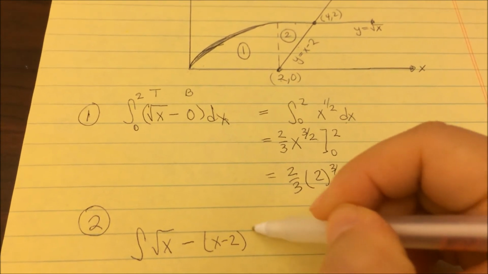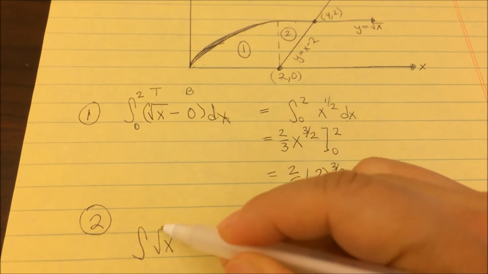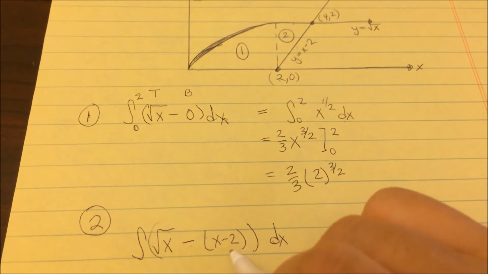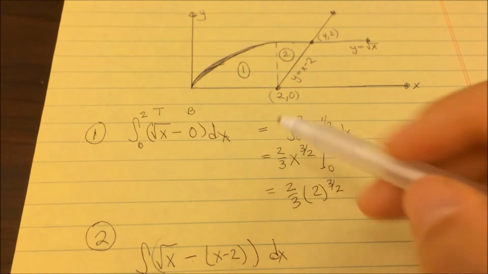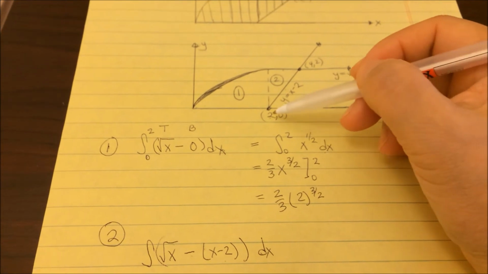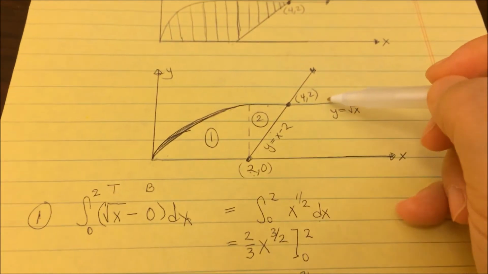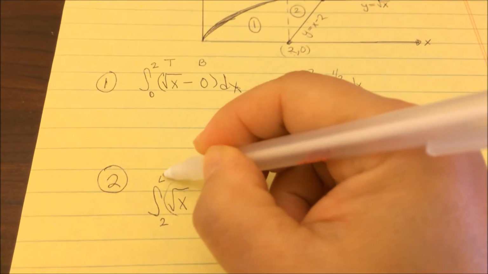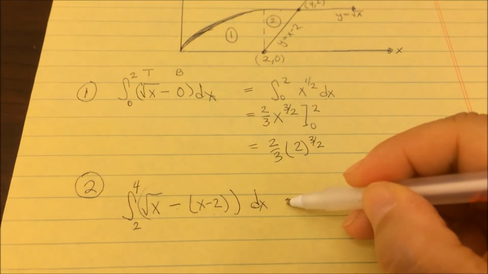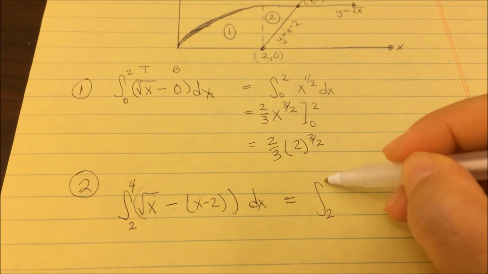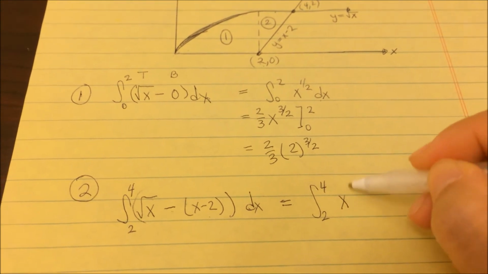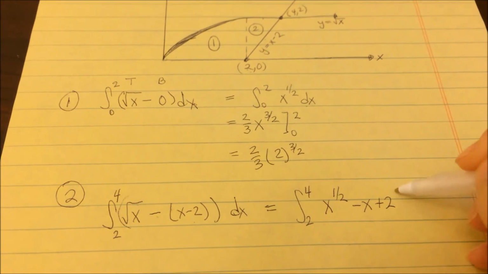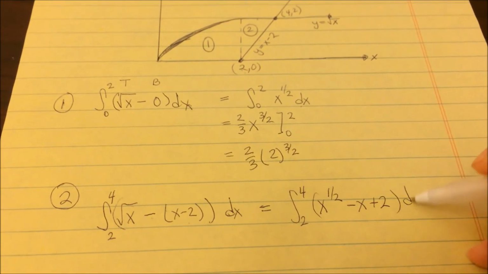And always put parentheses around the second part of the equation, because you can see right away I'm going to have to distribute this negative into the second part. Okay, so make sure you do that. The lower limit is 2 and the upper limit is 4, so we're going to go from 2 to 4. Let's simplify that before I take the integration. So I'm going to take x to the half power, distribute the negative, minus x, plus 2, dx.